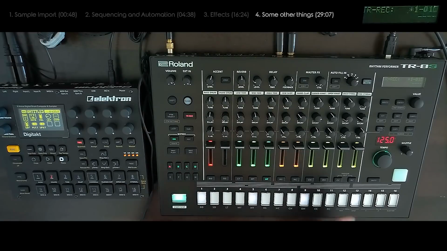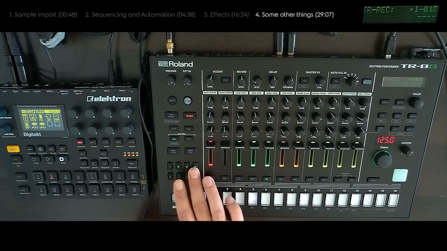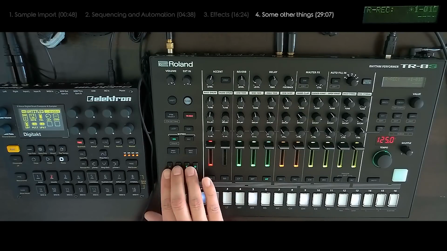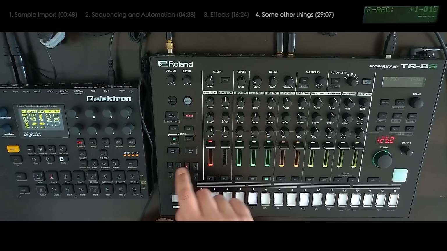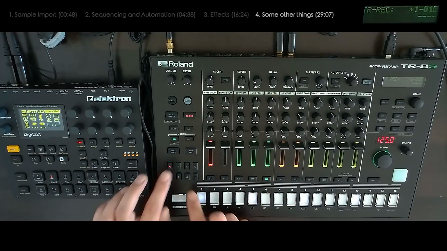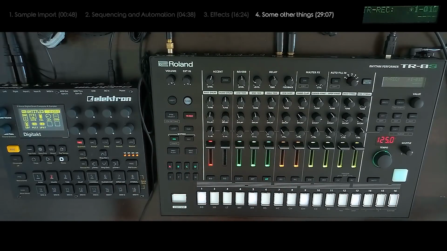See, so that's actually, we have two ways of doing it on the TR-8S. We can edit them while keeping the pattern continuously running, or we can focus individually on these things and just activate the chain again.